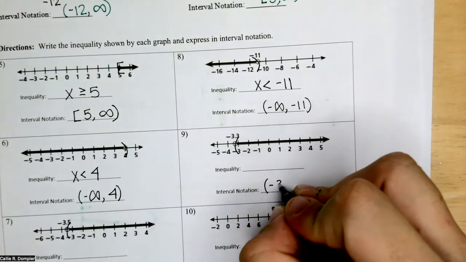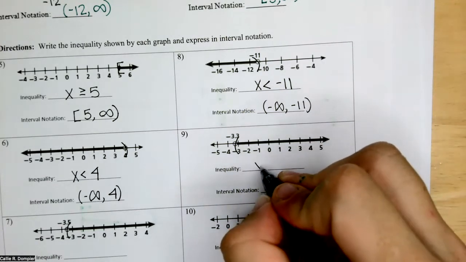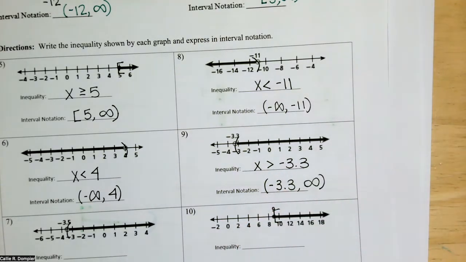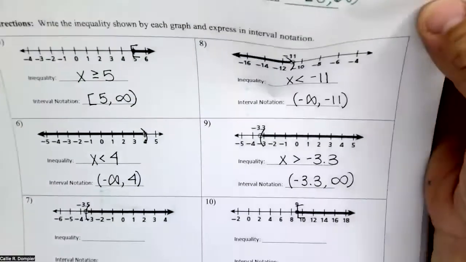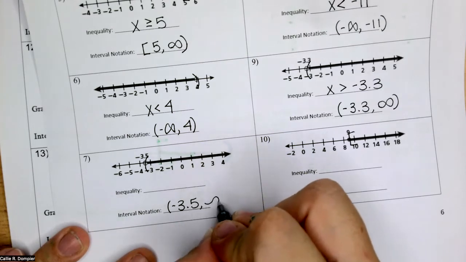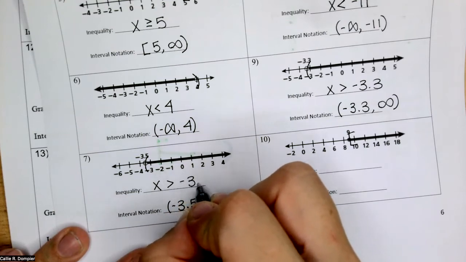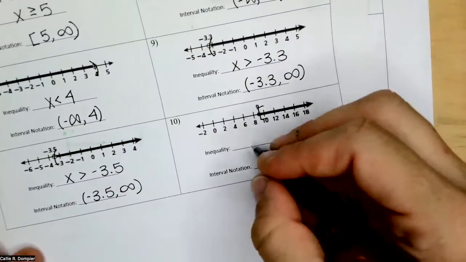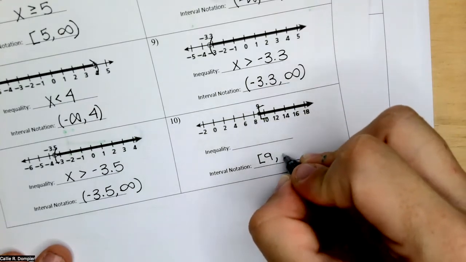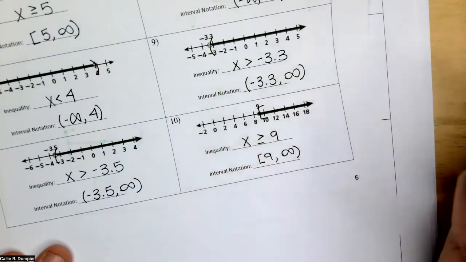Here it goes from negative 3.3 to infinity. So our inequality is x is greater than negative 3.3. Here we have negative 3.5 to infinity. So I'm going to say x is greater than negative 3.5. Here we have including 9 to infinity. So I'm going to say that it's x is greater than or equal to 9.